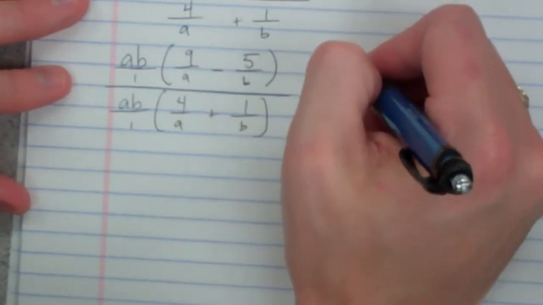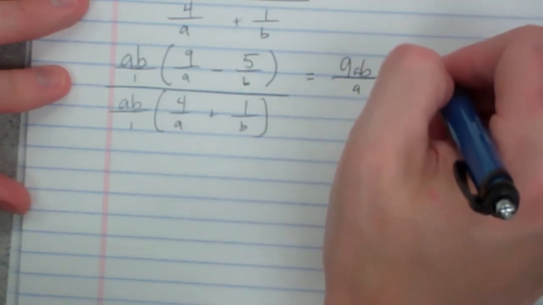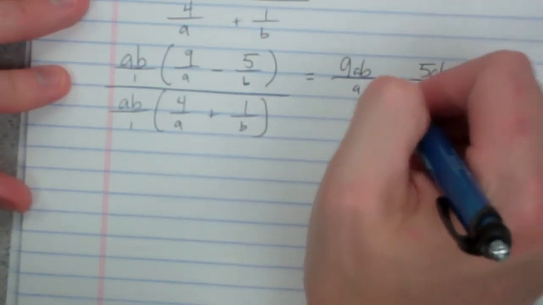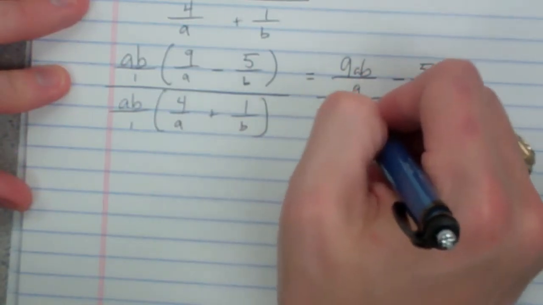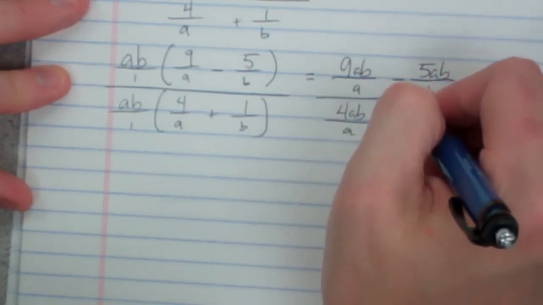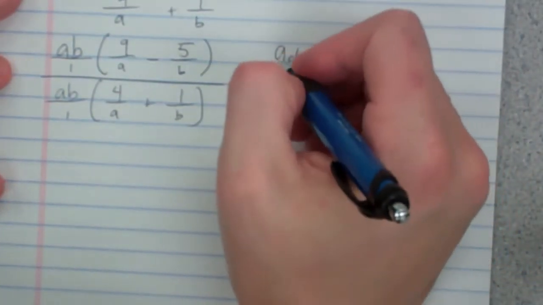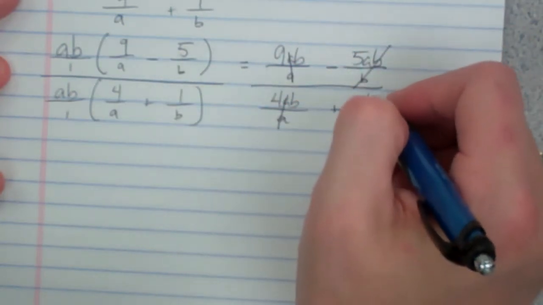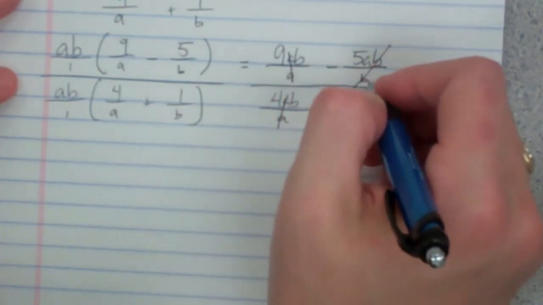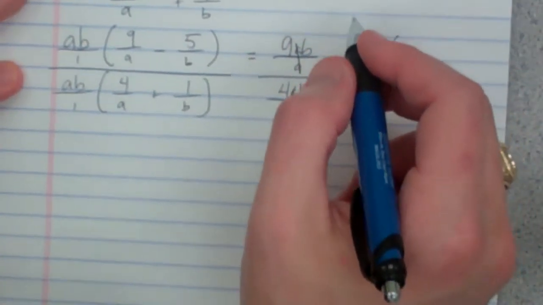So this becomes 9ab over a minus 5ab over b divided by 4ab over a plus ab over b. And now comes the fun part. Cross out the a's, cross out the b's. Cross out the a's, cross out the b's. And notice how all of my denominators have been crossed out. That means I chose the correct common denominator.